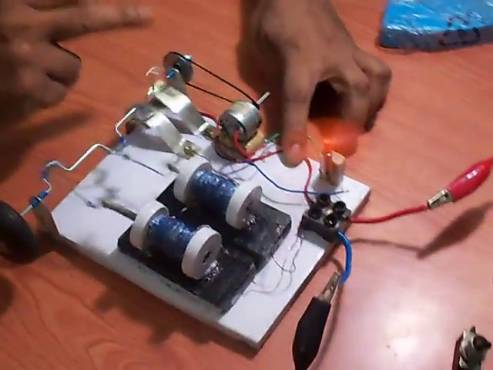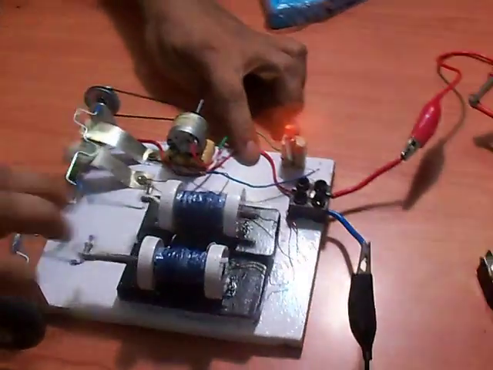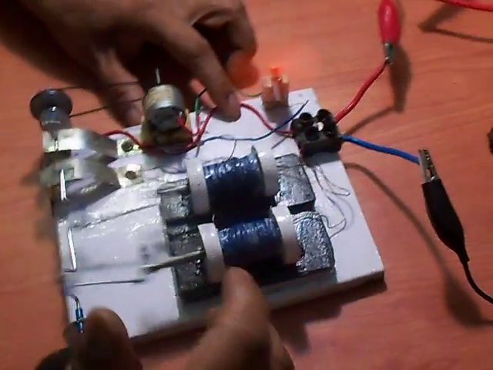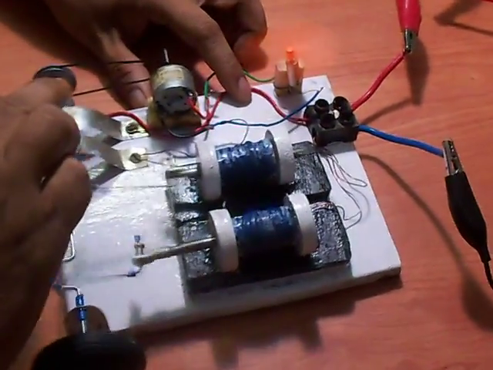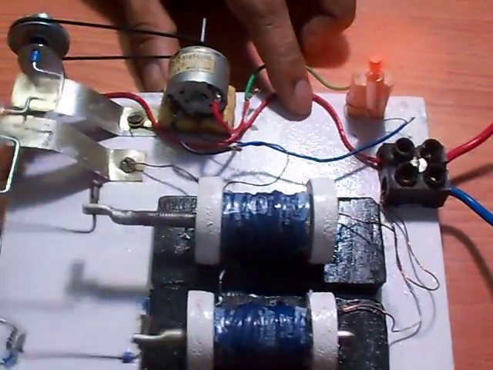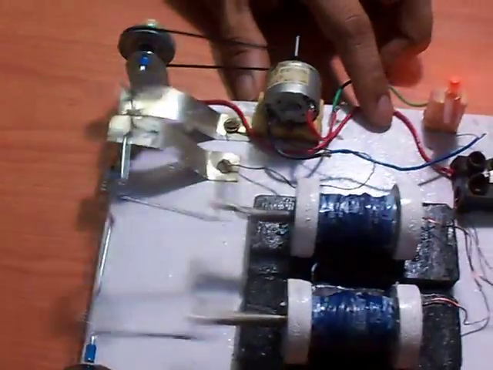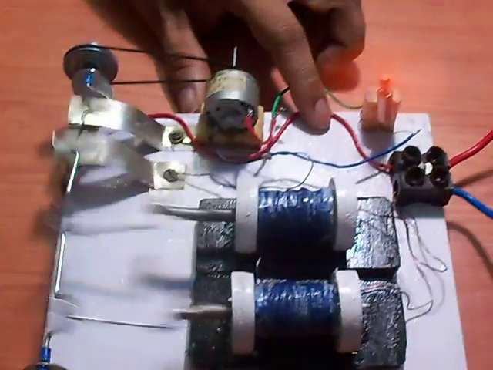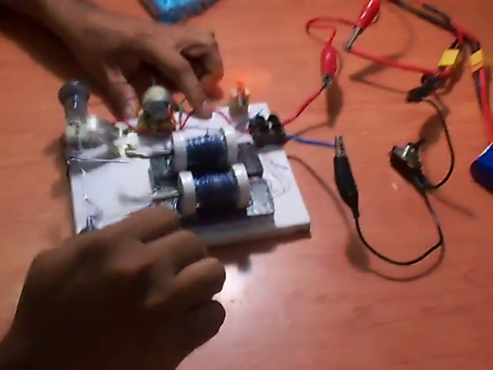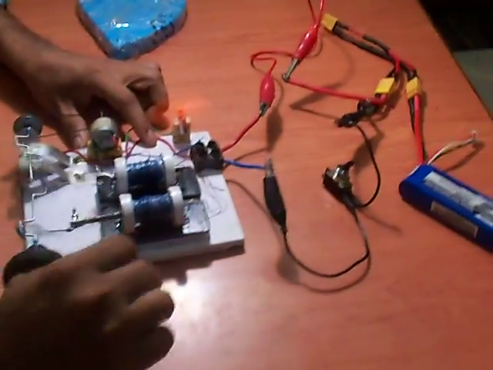But when the belt is not connected with this one, the speed is a little bigger, more. But now as it is connected, the speed is reduced because of the load. And you could see the propeller is working.